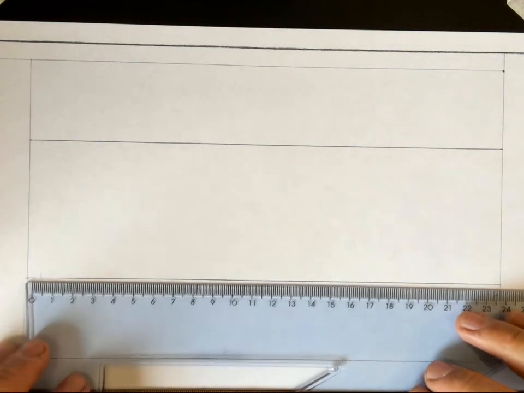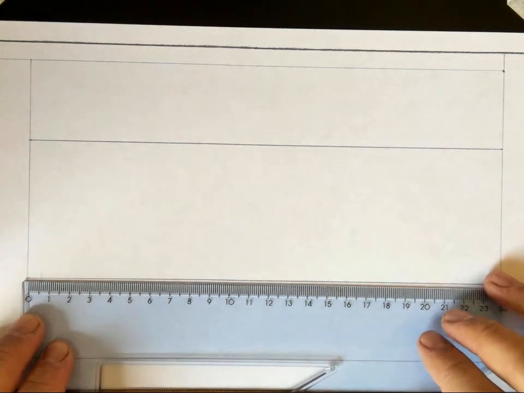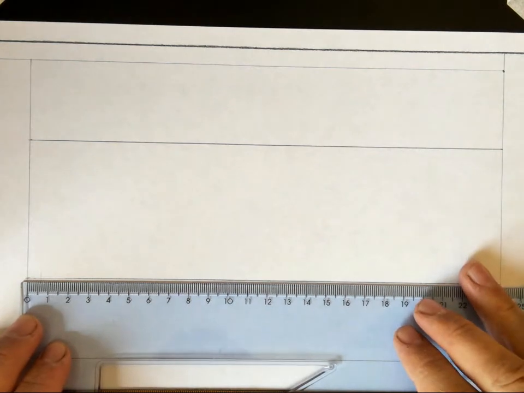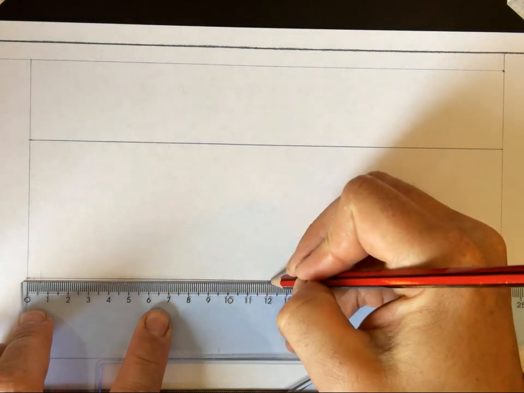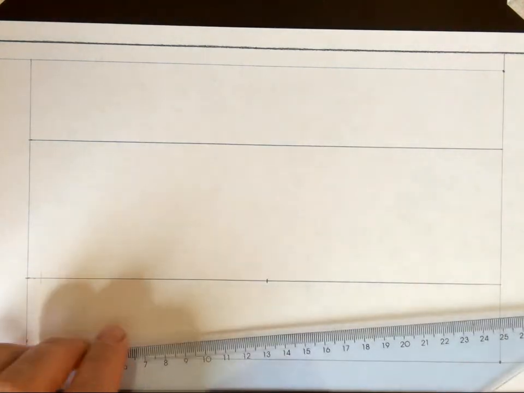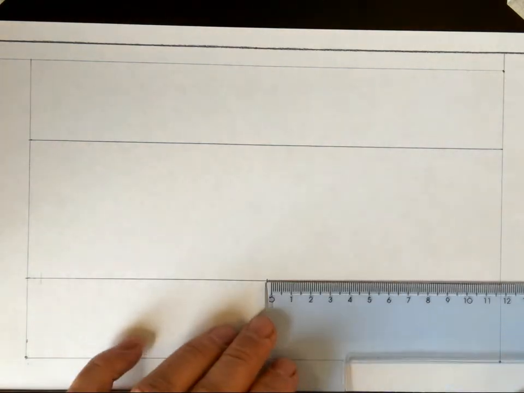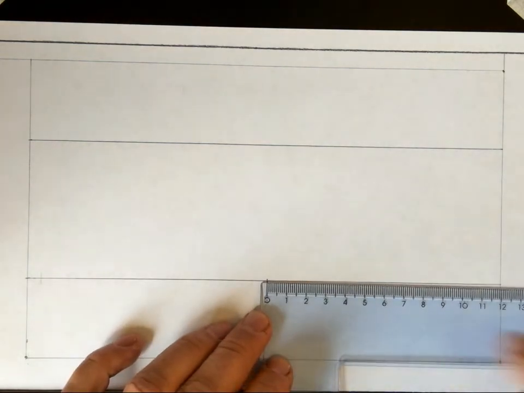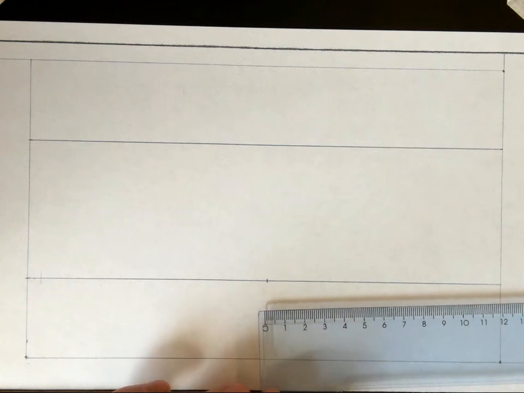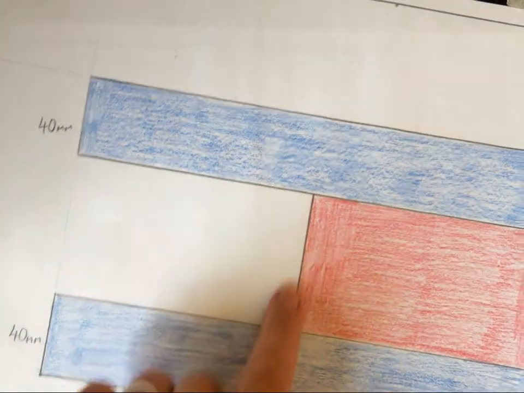So if I take my set square, I'm going to measure from left to right, along this horizontal line, a distance of 120 millimeters. Put a little mark there. And I can double check to make sure that leaves me with 120 on this side, and it does. Okay, so I have one line to draw in here.